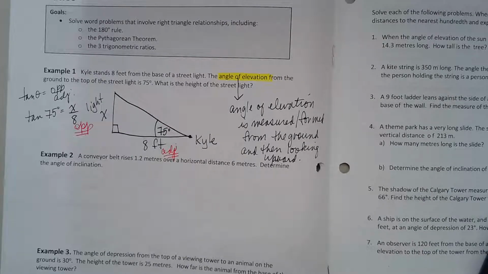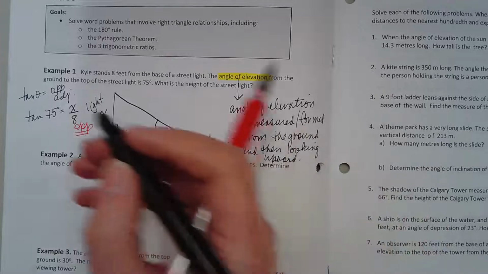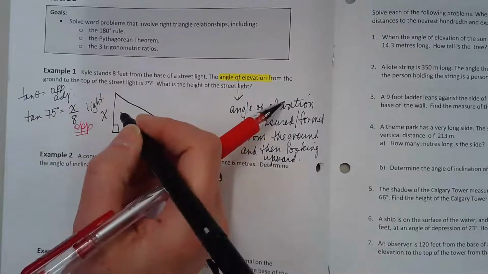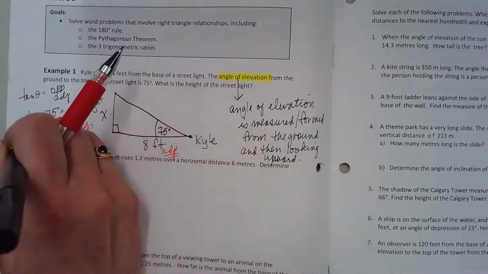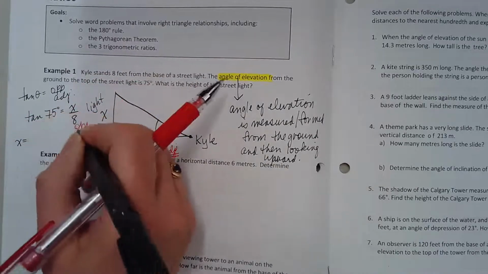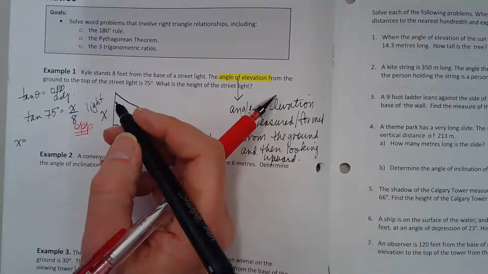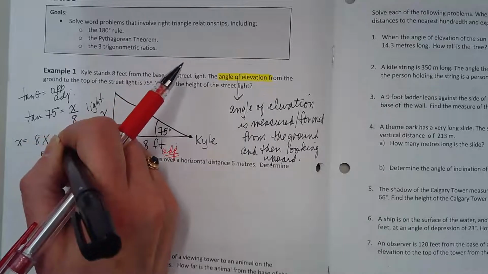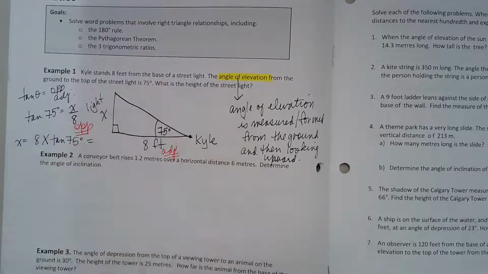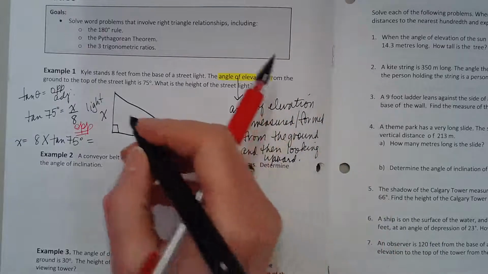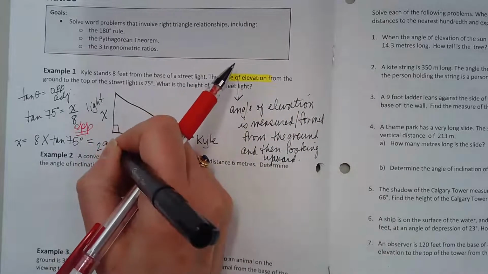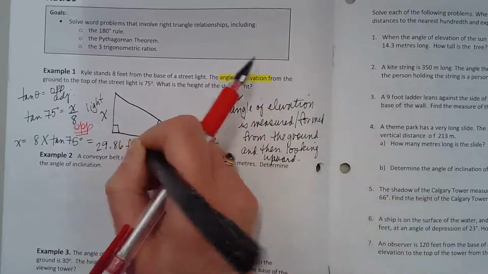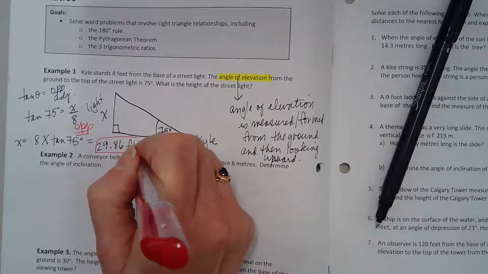Okay, so x is on the top. What math do I need to do? To figure out what x is, I've got two numbers. What's the math operator that I do if x is on the top? 8 times tan 75. And that gives me, make sure you're in degree mode, 29.86 feet. So that's how tall the light is.